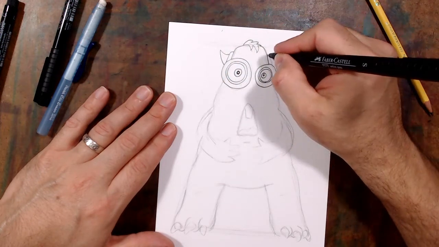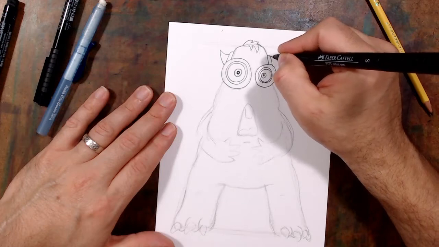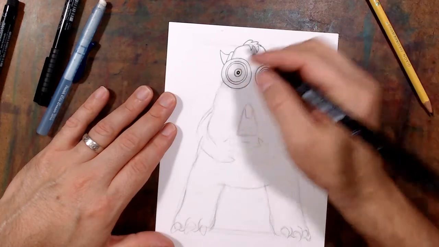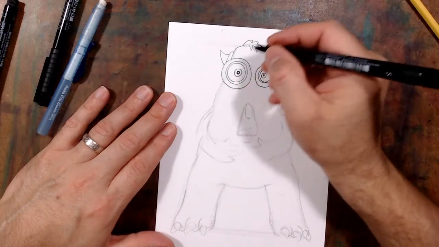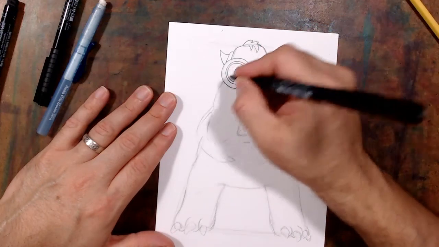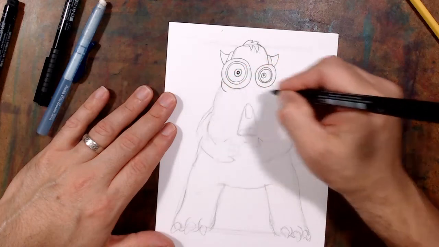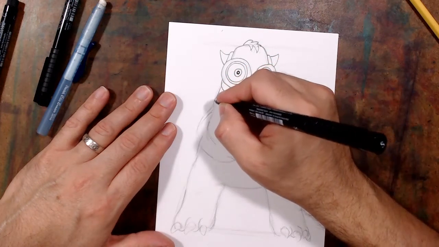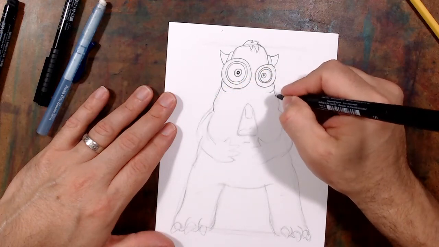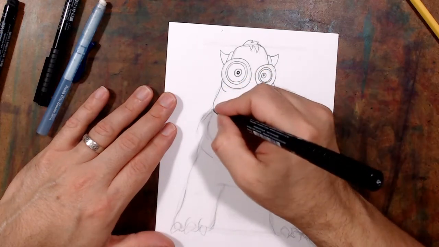So this is very, very similar to what I've done. Sketch it out first, and then outline it. But as I'm outlining it, I'm really trying to think of ways to maybe add some details, or fix it up a little bit, change it a little bit.